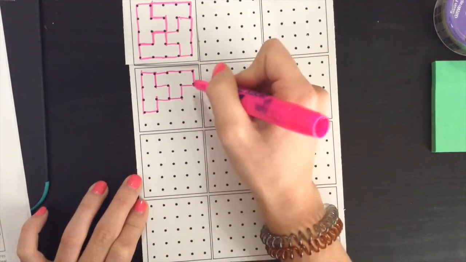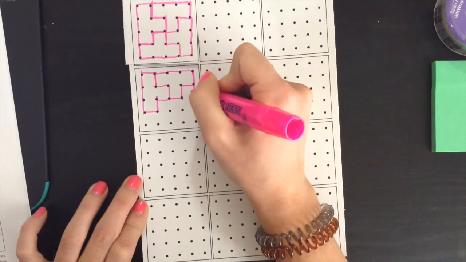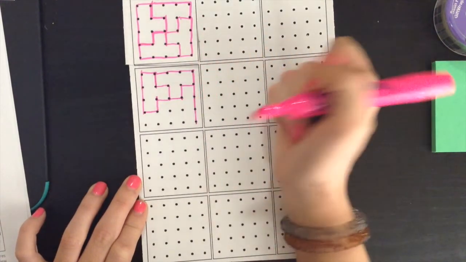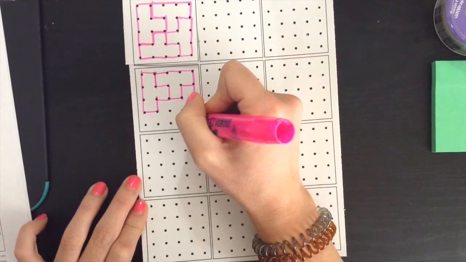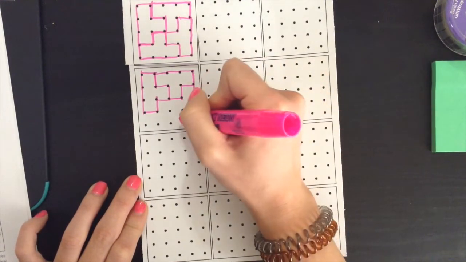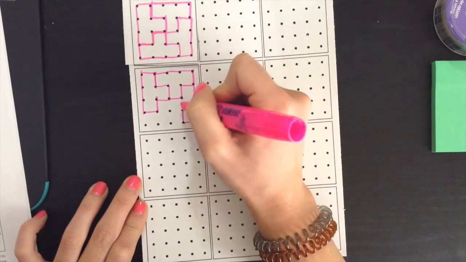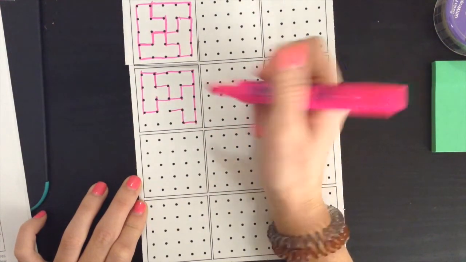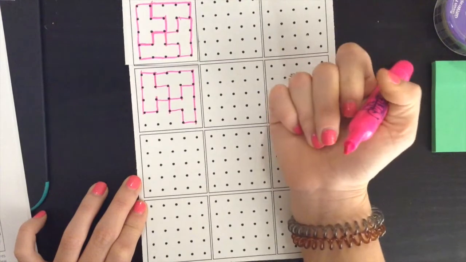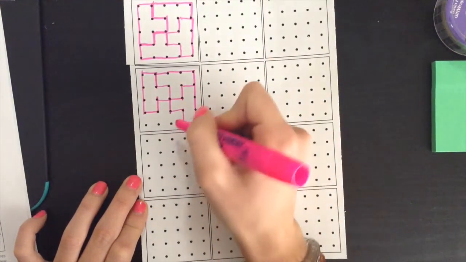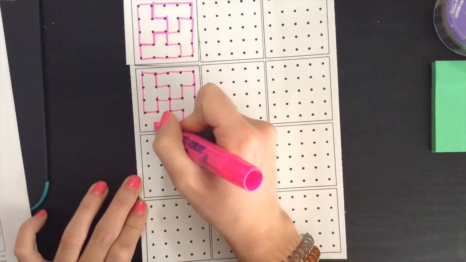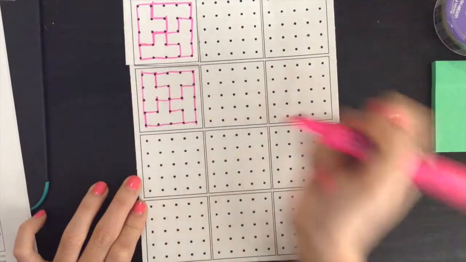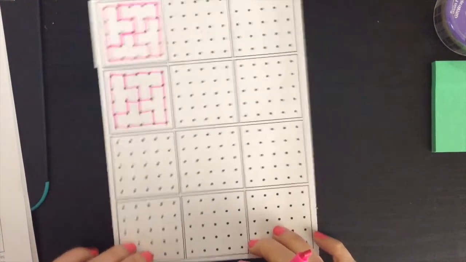Let's do the third one. Ready? We're going to start here. We're going to go 1, 2, 3, 4. We're going to go down 1, over 1, down 1, close off the shape. And then the last one here will go 1, 2, 3, 4. You'll go down, and it's already closed off for you.